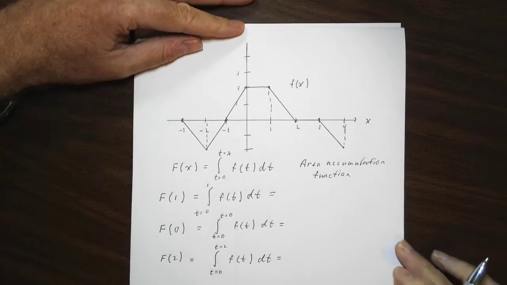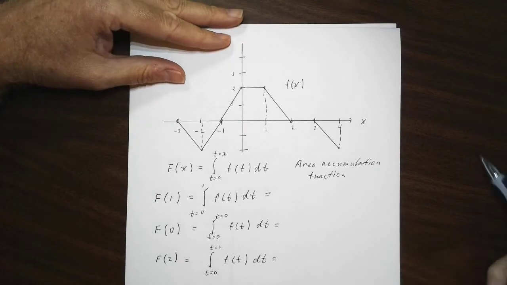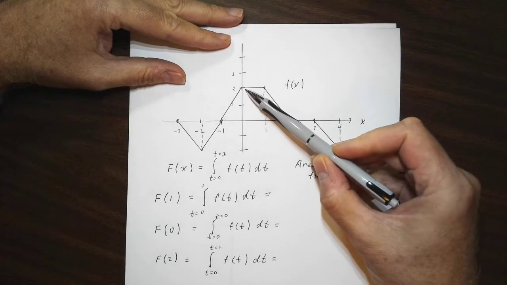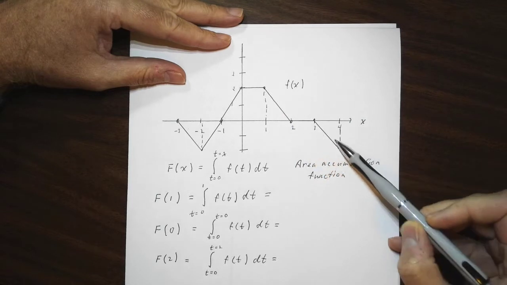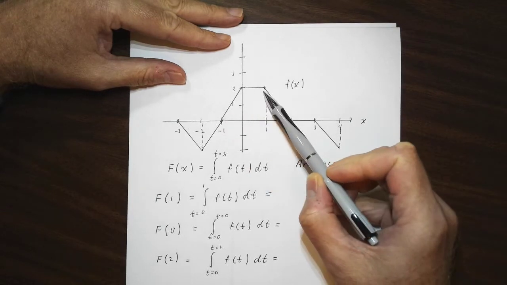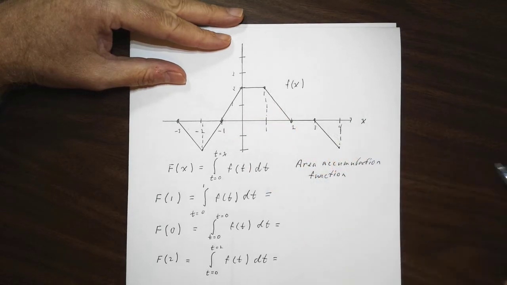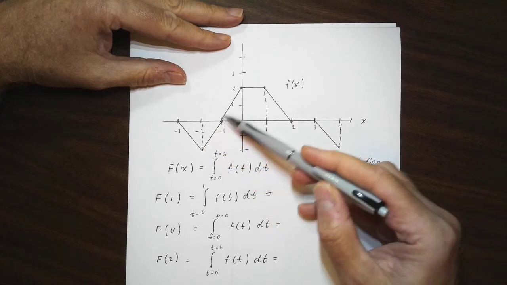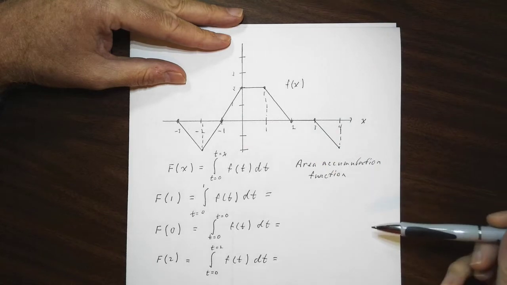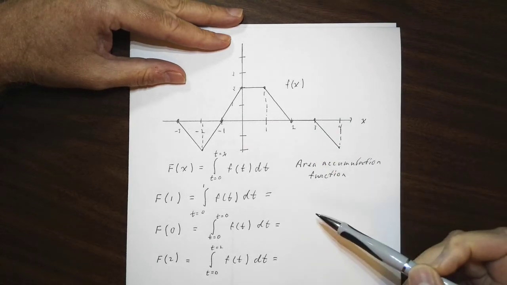Here's a simple example. This function doesn't have a formula per se, but it's piecewise linear. It's equal to a constant of 2 up here. It's 0 right there. Now, this is a nice function because we have triangles and we can compute areas. That's why I wanted to look at this one first.